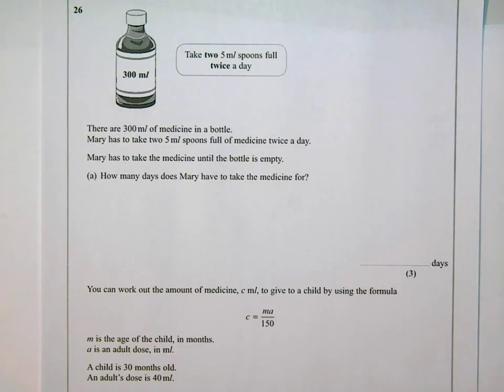Okay, here's question 26 on the foundation paper. You need to read through this systematically. There's a lot of information here, right? So read through it and take your time.